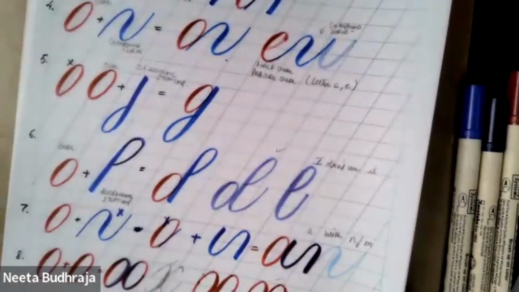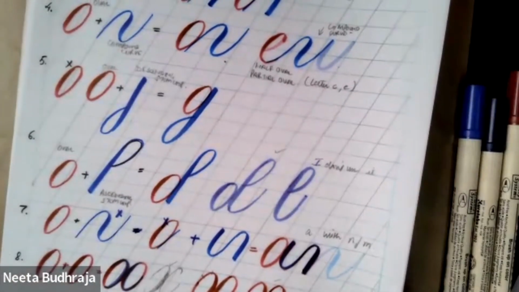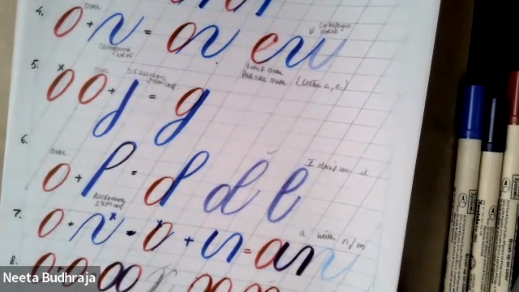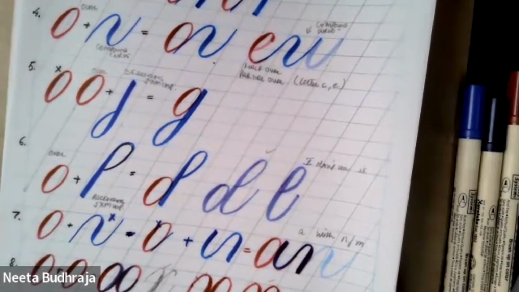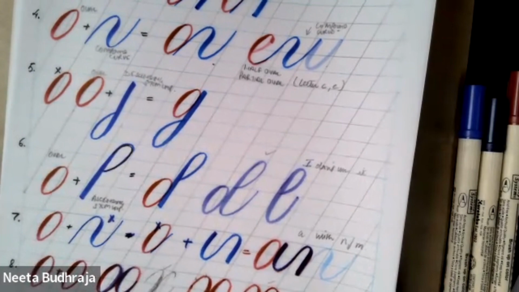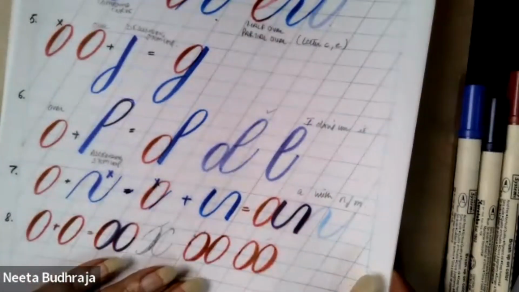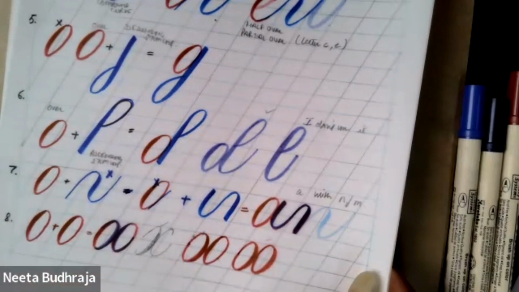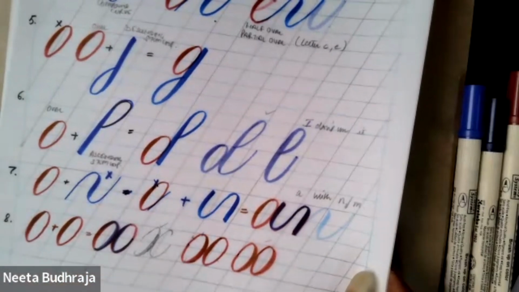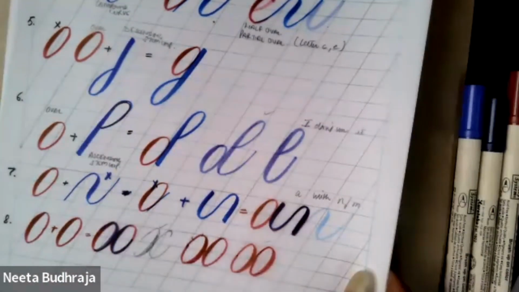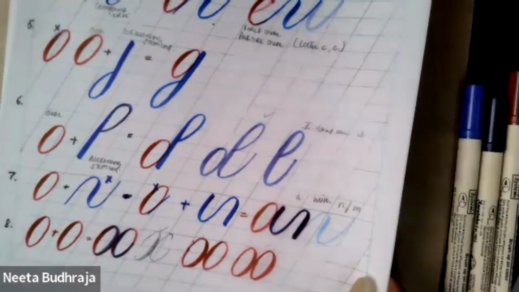I am eagerly waiting for anything new, because I don't know anything about other letters besides this with the oval. And if you have the knowledge, or you have just come to know that this can also be done, do let me know.